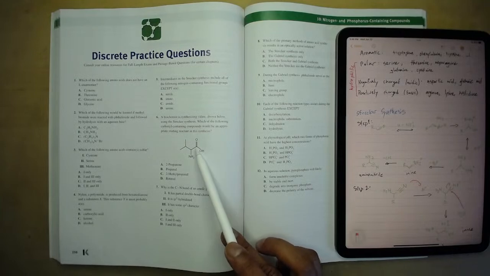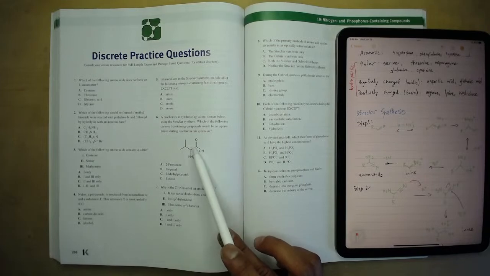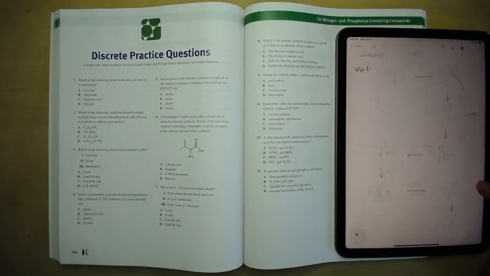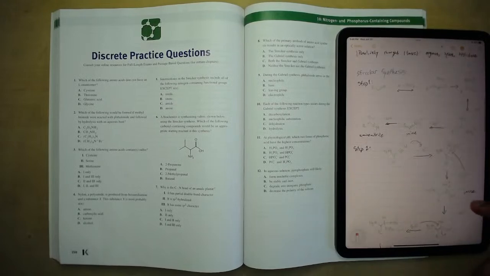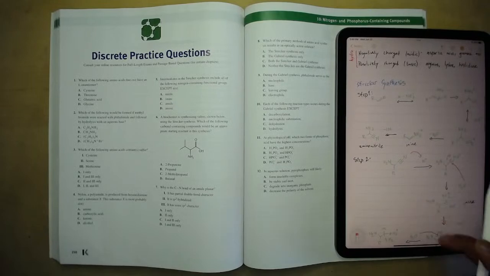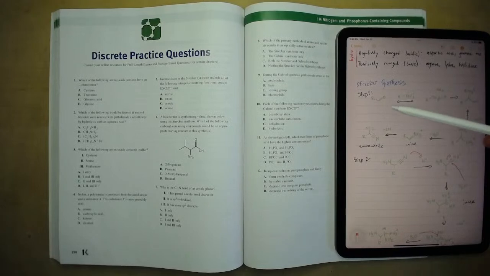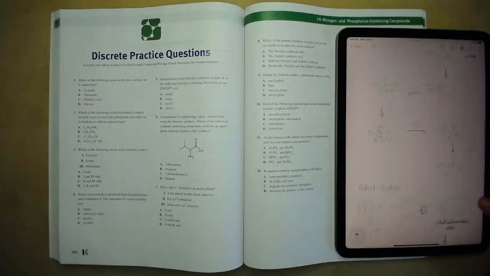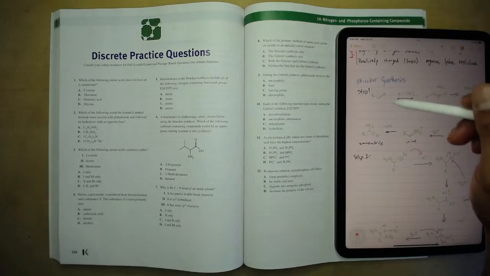So in this case, we have 1, 2, 3, 4. And where does it attach? Let's take a look at our final product. So in this case, we're adding the R and 1 carbon to the simplest case.